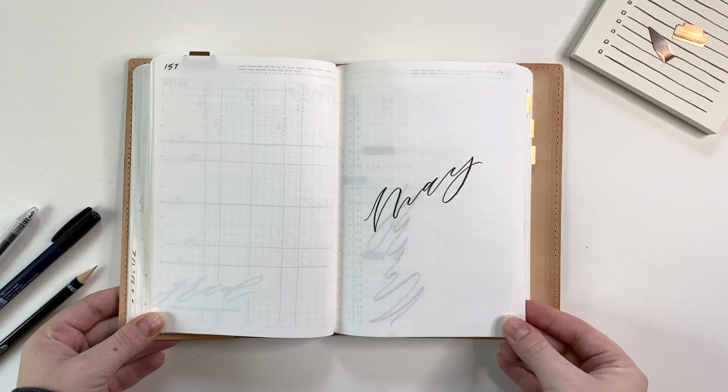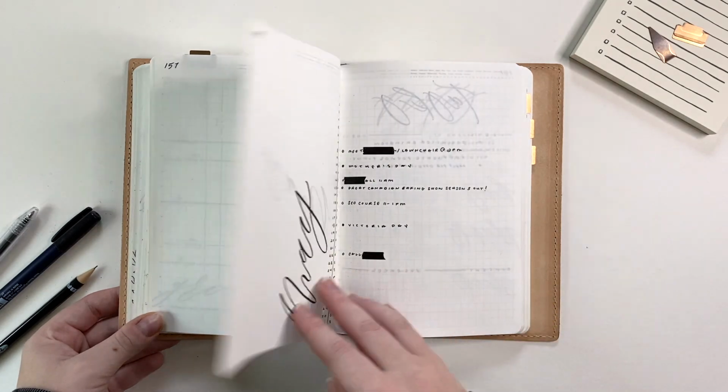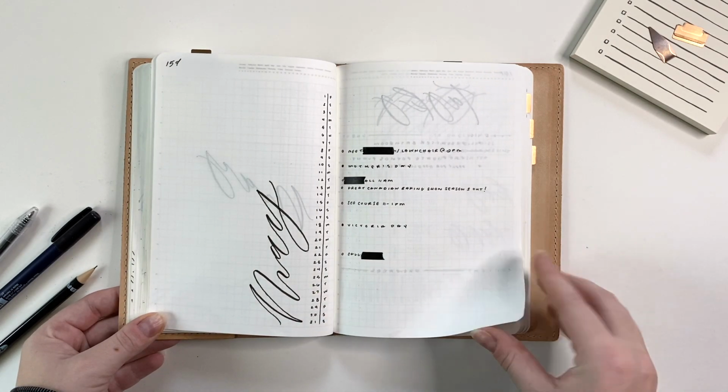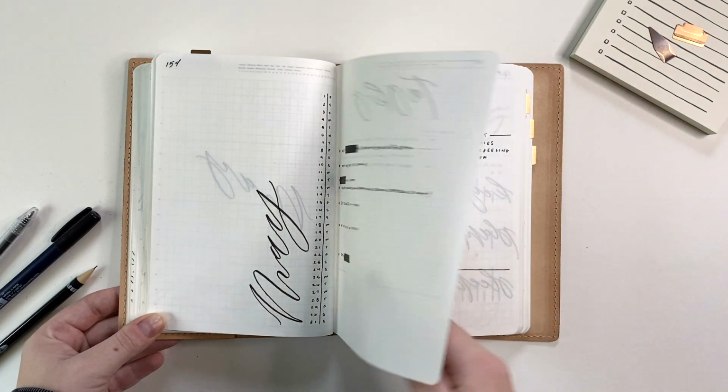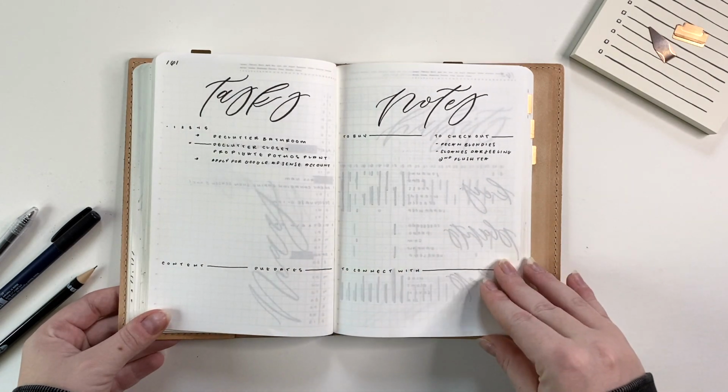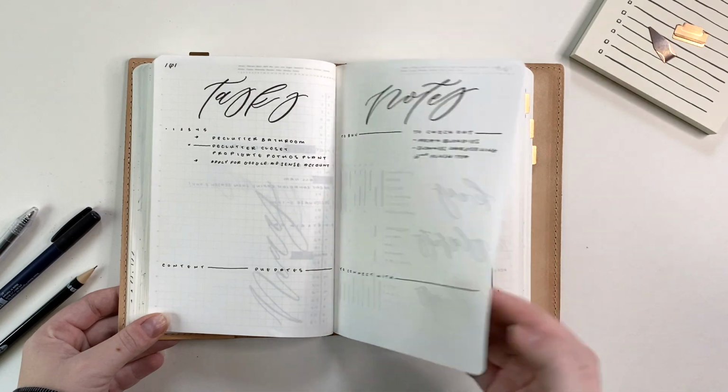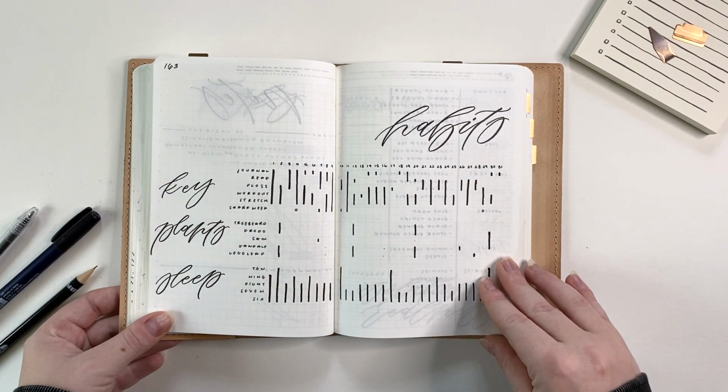So I just decided to pare it down in May and just focus on my calligraphy, doing black and white pen-only spreads, because that was something I had really wanted to do for a while. And I've actually been doing that ever since, and it's been working really, really well.